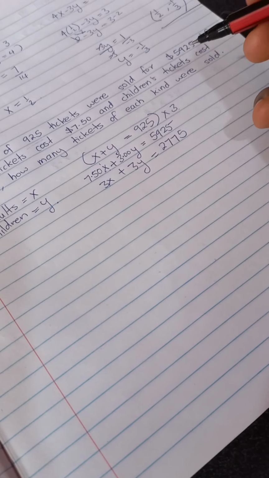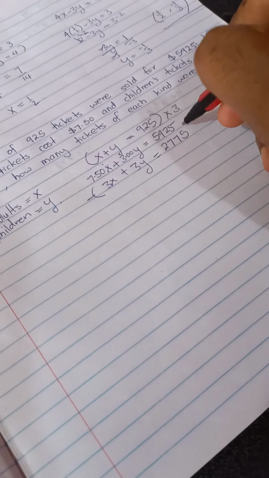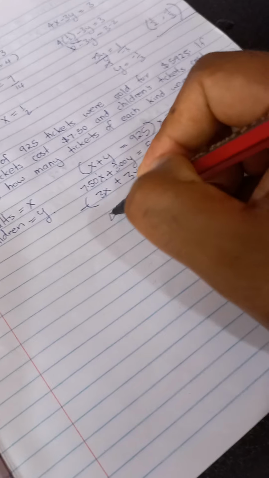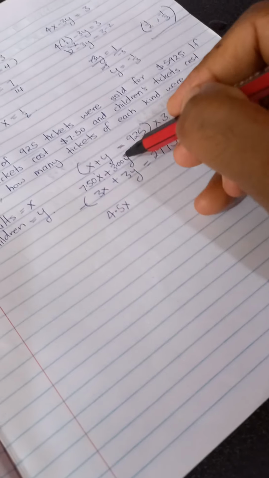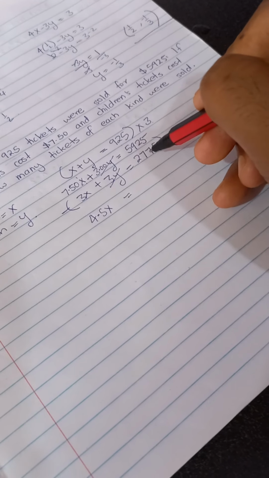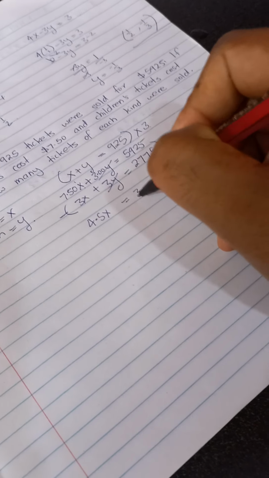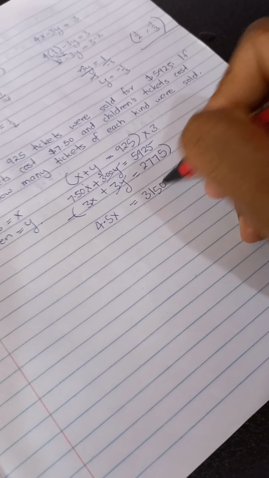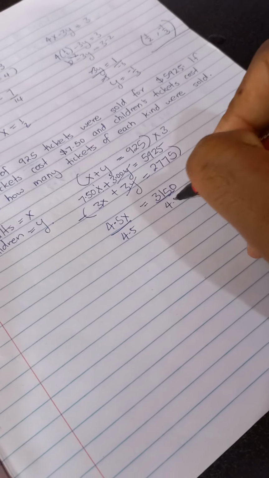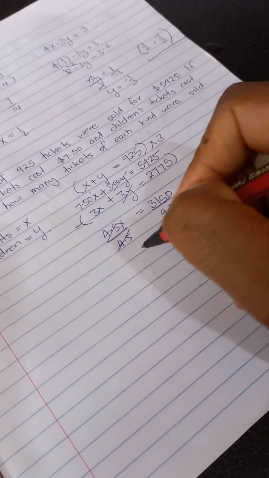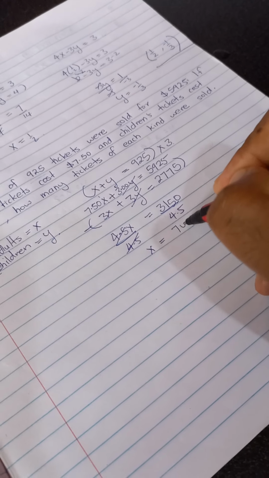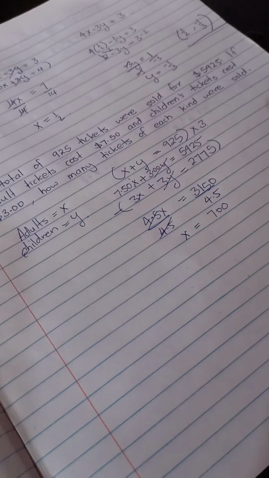2775. Now I can subtract the two equations. 7.5 minus 3 is 4.5x. 3y minus 3y cancels. And then the equal sign, 5925 minus 2775 is 3150. I've got only one variable. Divide by 4.5. Cancel. X equals. Divide the two. You should get 700. So 700 adults tickets were sold.